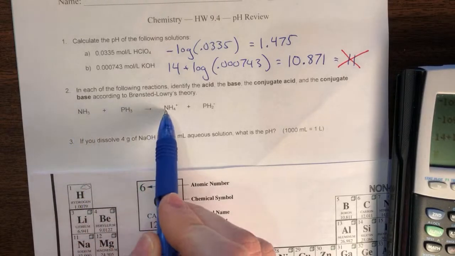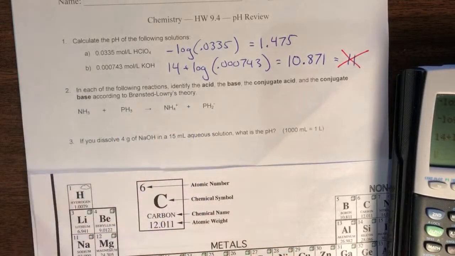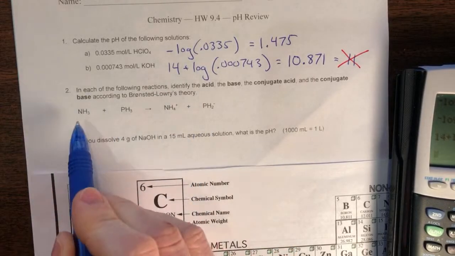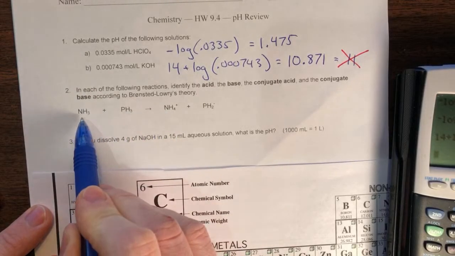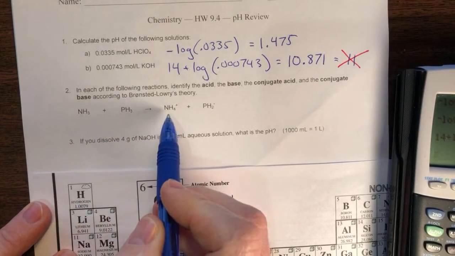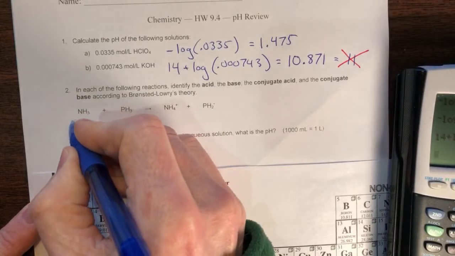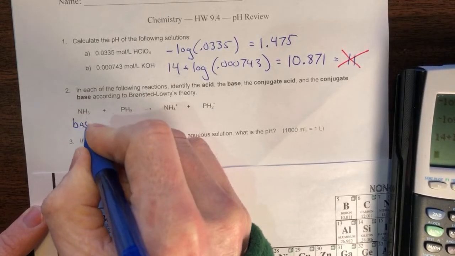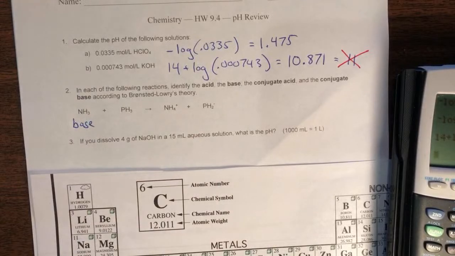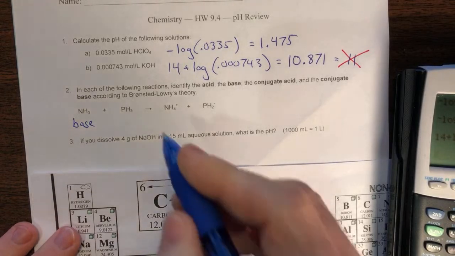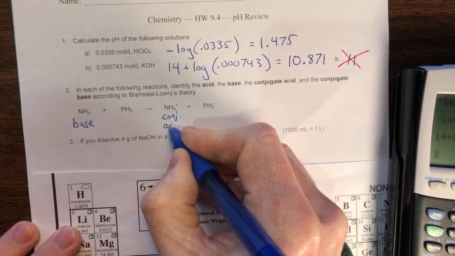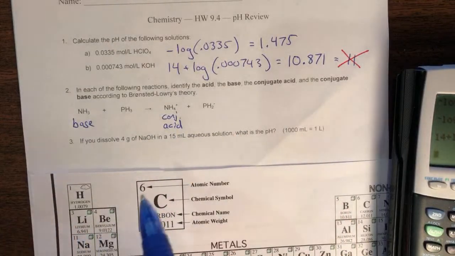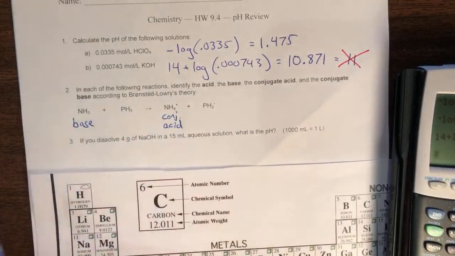And so it's not too hard to follow. We follow the nitrogen, or you follow the phosphorus to see what's happening here. And when we follow the nitrogen, we see the NH3 turns into NH4 plus. So NH3 has gained an H. And it's because it's gained an H plus, that means that this is your base. Remember, a base is what gains an H plus in a Bronsted-Lowry acid-base reaction. And if this is our base, this is going to be our conjugate acid, okay? So those are your base and your conjugate acid.